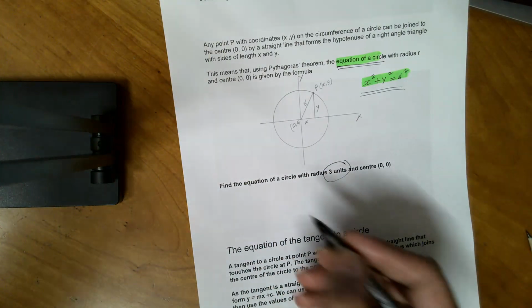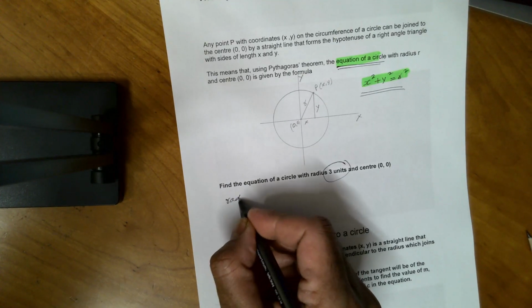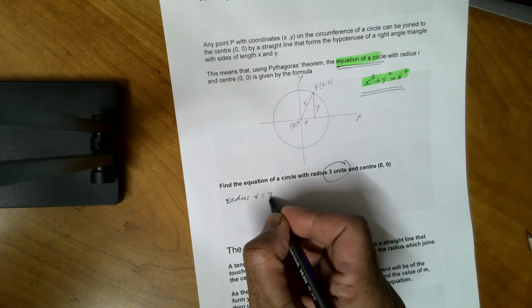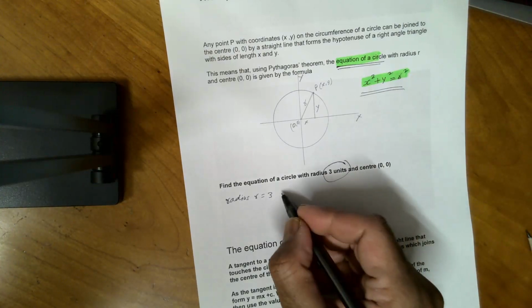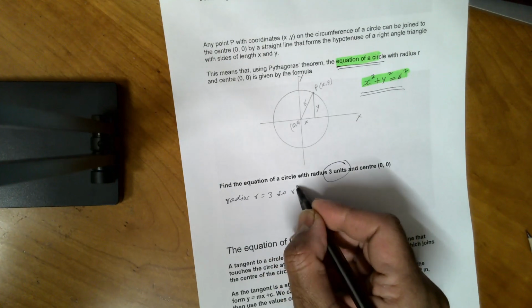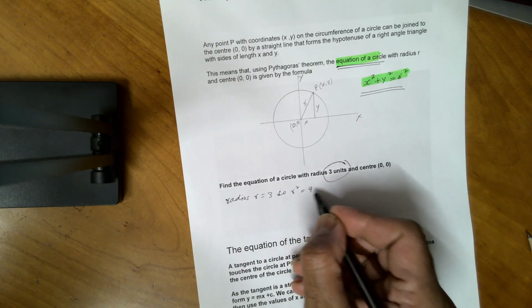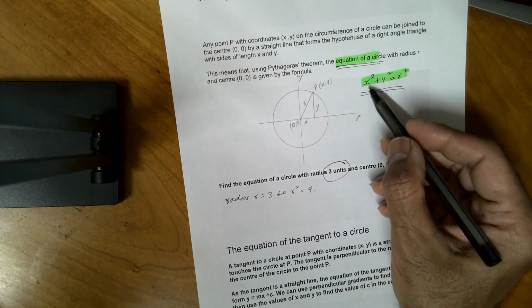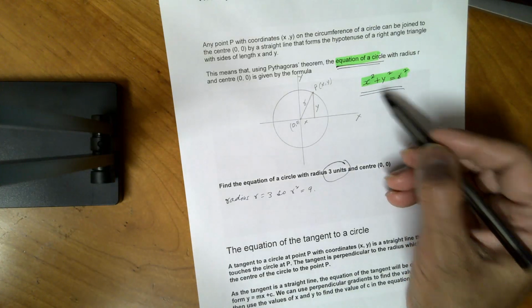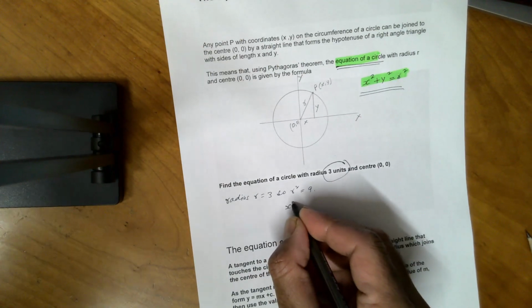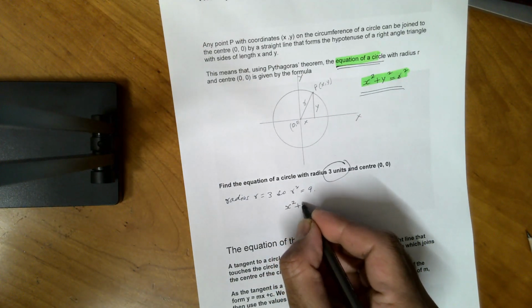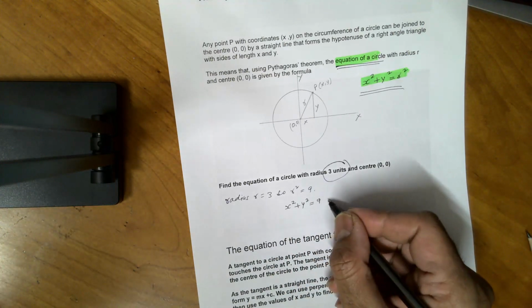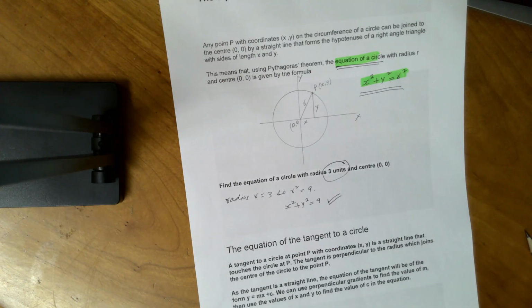Here we got the radius r equal to 3, so your r square would be 9. From here your equation of circle is x square plus y square equal to 9.